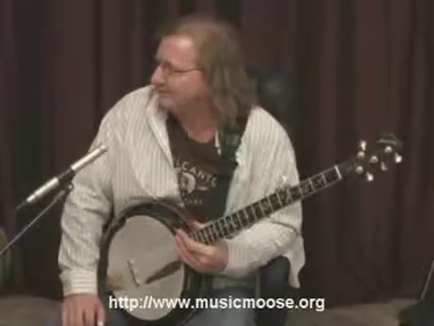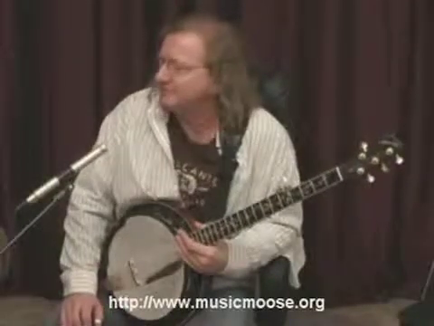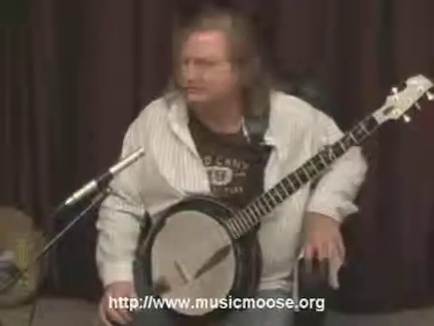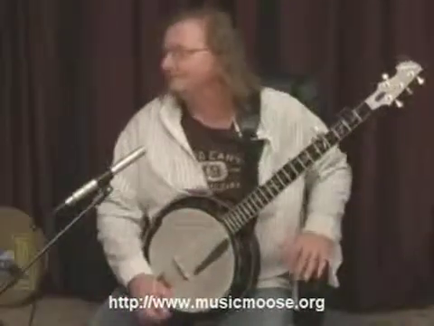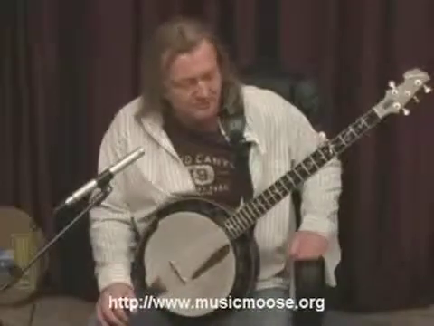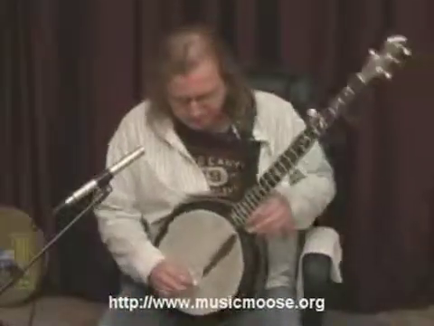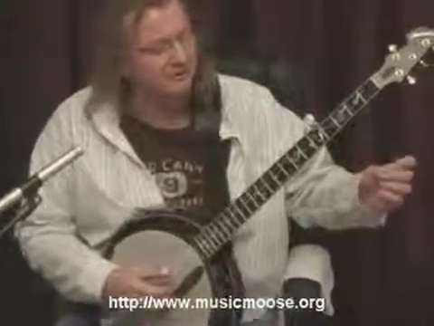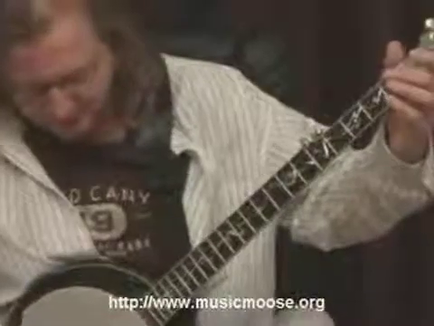Let's continue on with this major scale now, this G major scale. What we can do is name all the notes in this G major scale. And we know that we can surely name these notes because we know what the notes are on the banjo's fingerboard, going back to those earlier lessons. So let's name the notes in the G major scale, starting with the open G in the middle string.